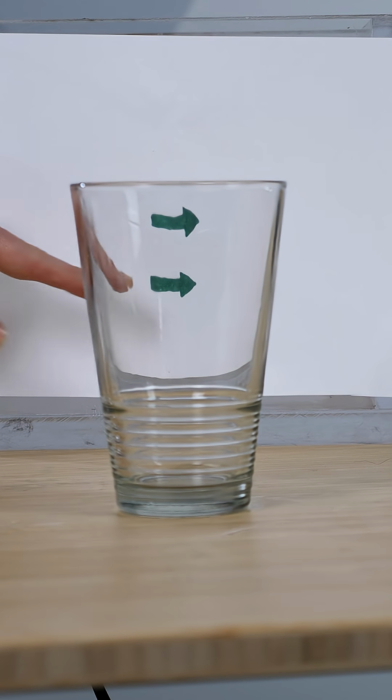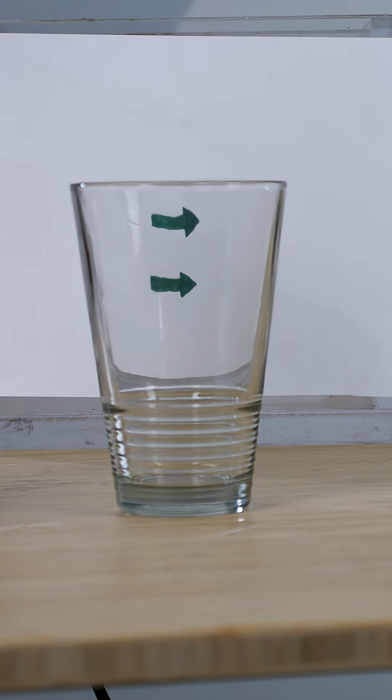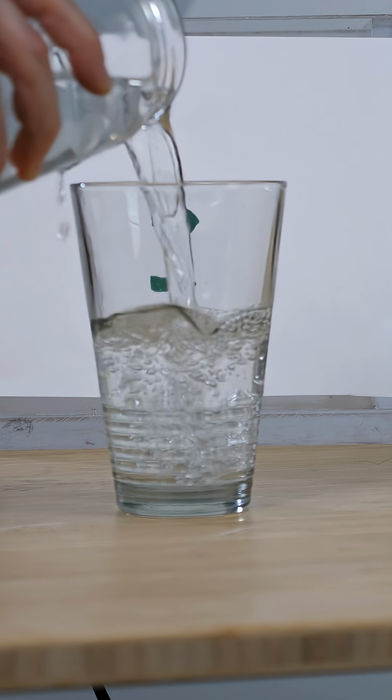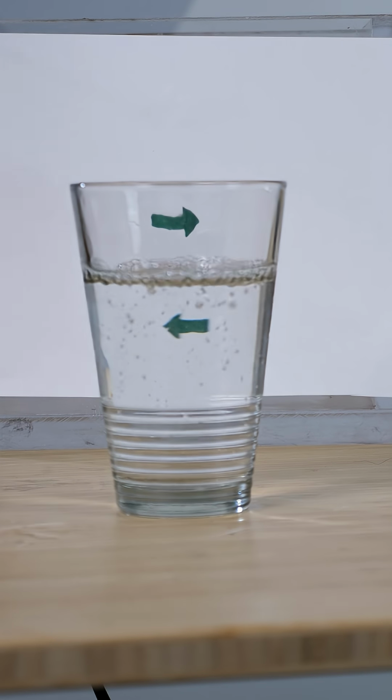I have two arrows here face the same direction, but not really. They're actually facing the opposite direction. This happens because the speed of light slows down when it moves through high-density materials like water, causing refraction. But that can't be true, right? Does the speed of light actually slow down?